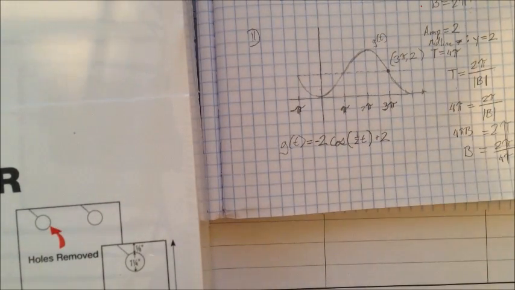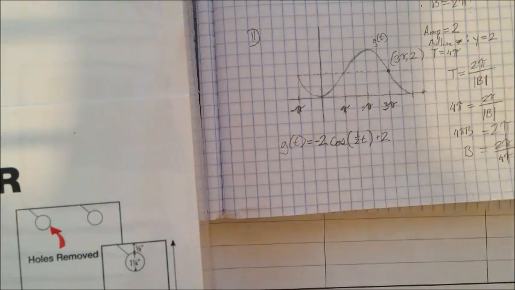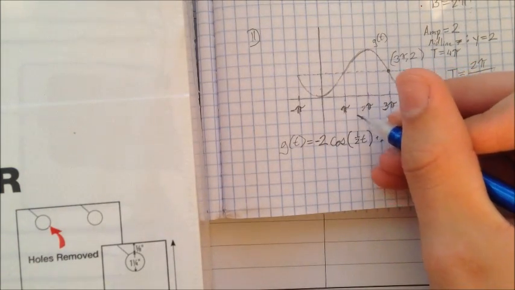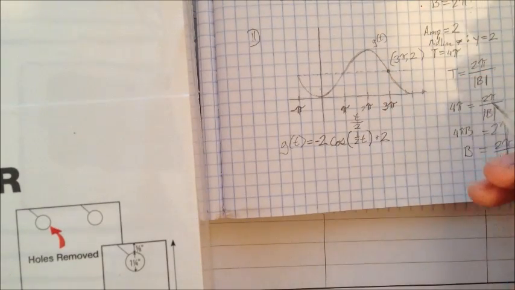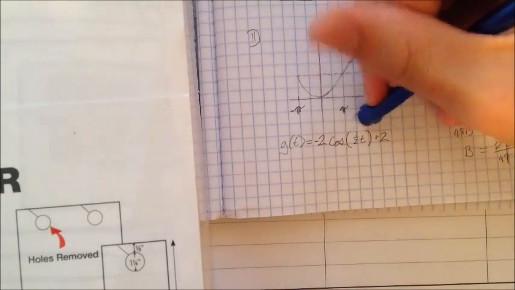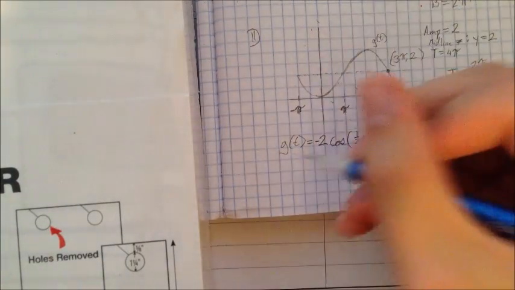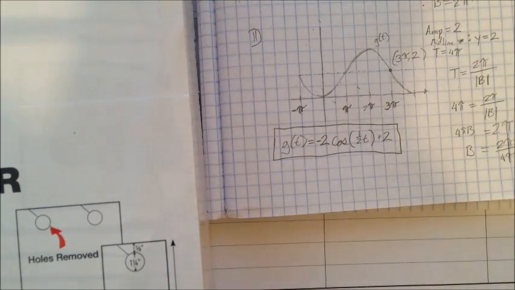Now let me check this with our answers from the back of the book. And it says g of t is equal to -2 cosine t divided by 2 plus 2. The only difference between what I did and what they did is they went ahead and combined this 1/2 in t and made this t divided by 2. Right? So, you know, I like to have my values separated out so I can just look at my equation and know what I'm working with. But this is the answer. So I will see you in the next video.